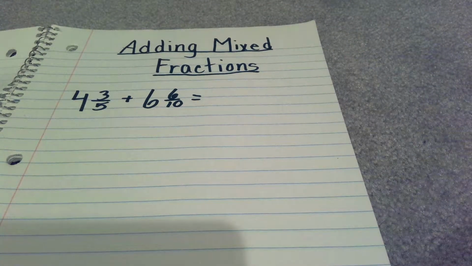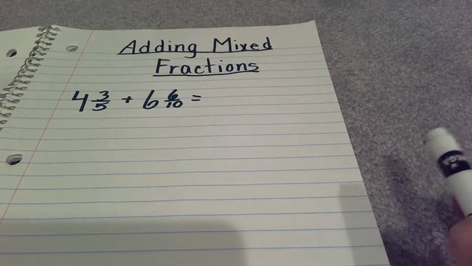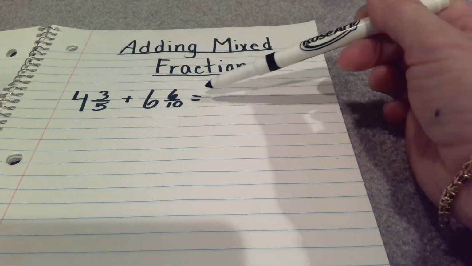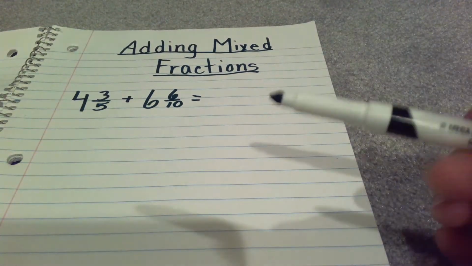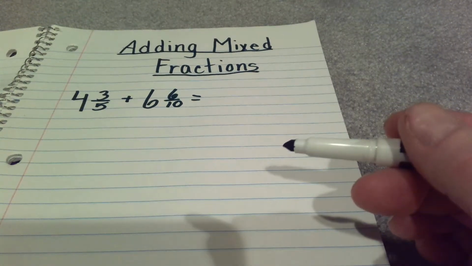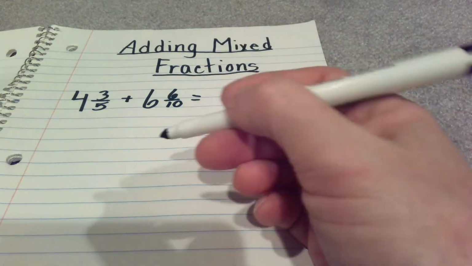So when we are adding mixed fractions, I have one example here already, like 4 3/5 plus 6 6/10. We have different denominators. So we need to use our strategy for adding these mixed fractions before we can actually do the addition. So one of the tricks that we've learned is that we can separate the whole numbers, our 4 and our 6, from our fraction parts, the 3/5 and the 6/10, and then find the sum of these two separate parts and then put everything together in the end.